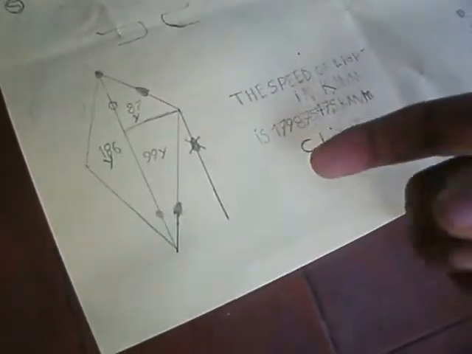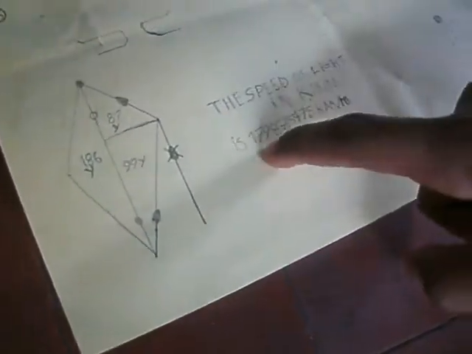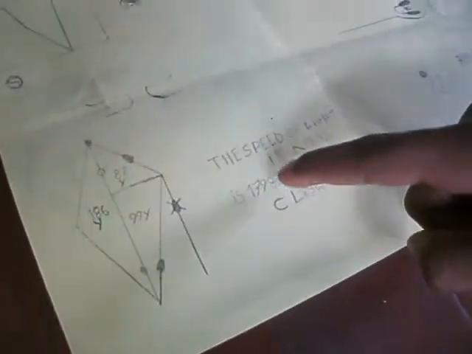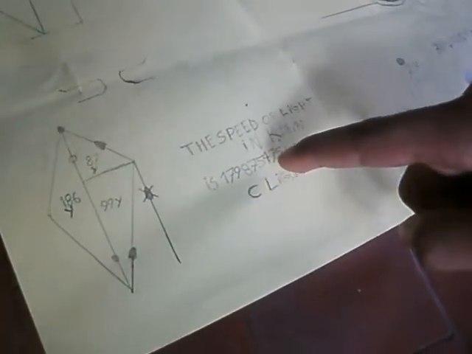Here I write the speed of light in kilometers per minute. It is 17,987,547.5 kilometers per minute. Speed of light. It's the same thing here.